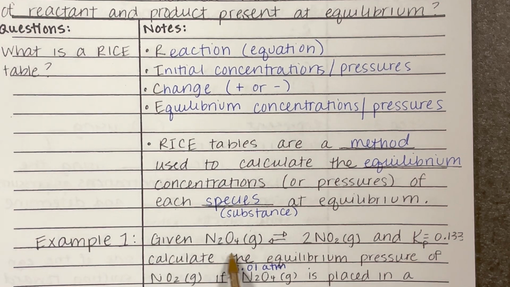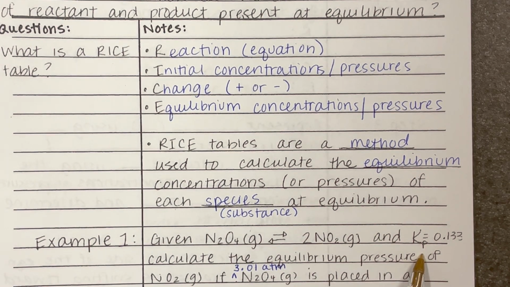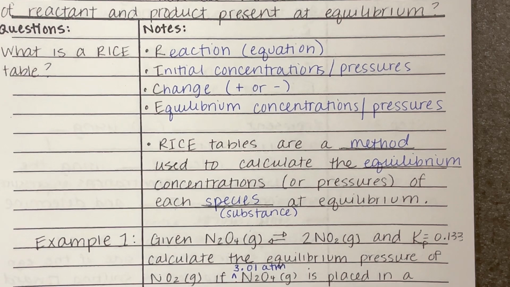So given this equation here, where we have dinitrogen tetroxide decomposing into two nitrogen dioxide molecules, and we have a Kp value here of 0.133. Remember that Kp is based on pressure, not on concentration, so we should be dealing with pressures in this problem. Calculate the equilibrium pressure of nitrogen dioxide gas if, again, 3.01 atmospheres of dinitrogen tetroxide is placed in a flask and the equilibrium pressure of dinitrogen tetroxide is 2.71 atm.